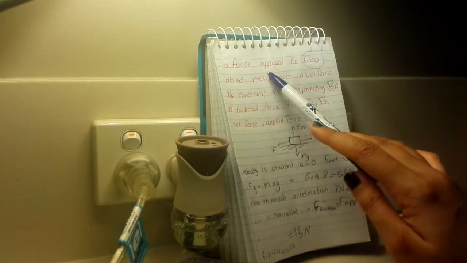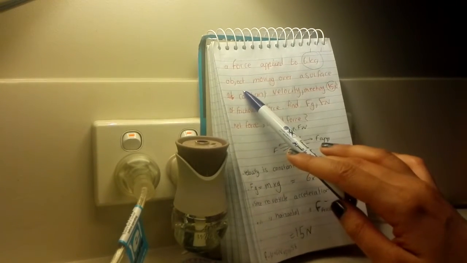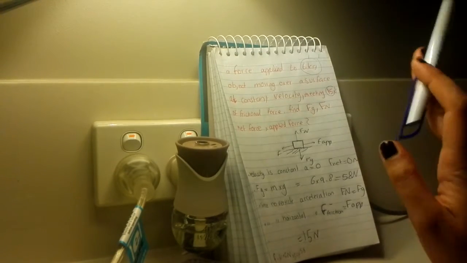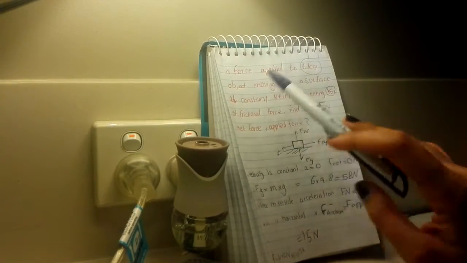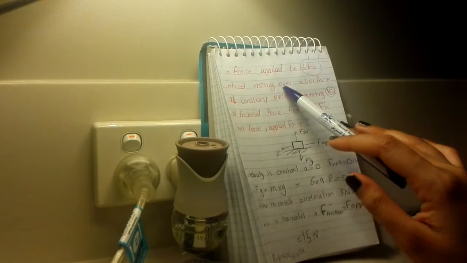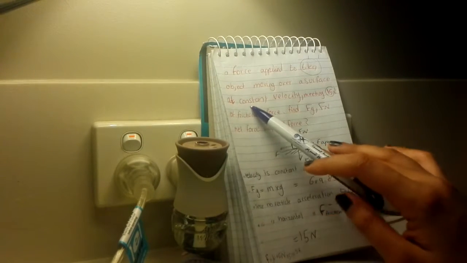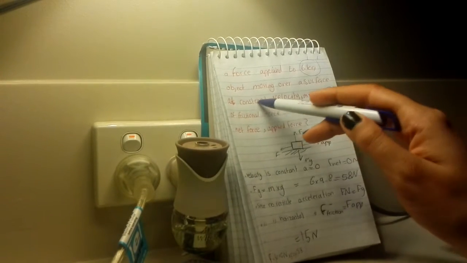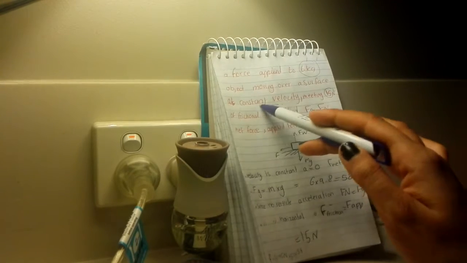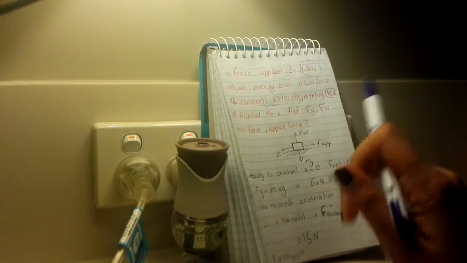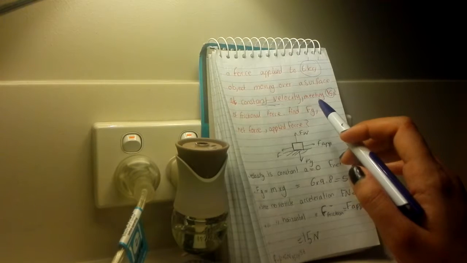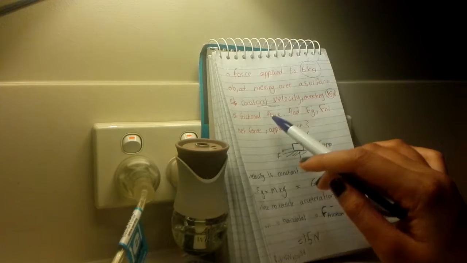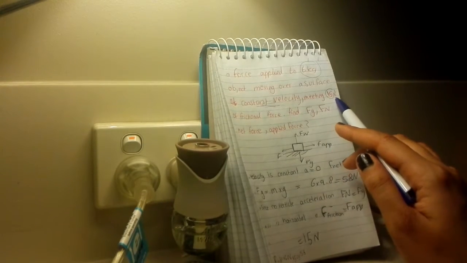The question will be a force applied to a 6 kilogram object. I put a circle around all the values given in the question to clarify it. The force that's applied to the 6 kilogram object is moving it over a surface at a constant velocity. Again, that's a hint: when you read constant velocity, that means there is no acceleration along the horizontal axis. The frictional force between the surface and the object is 15 Newton.